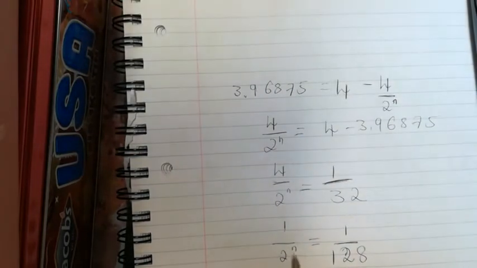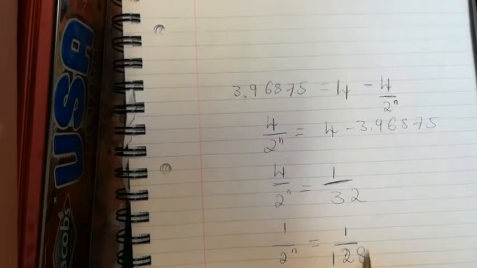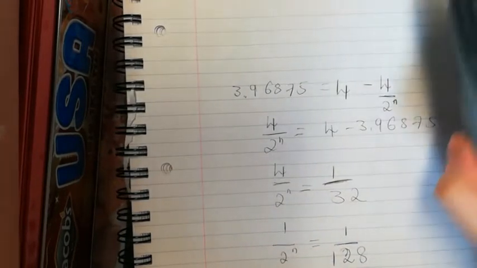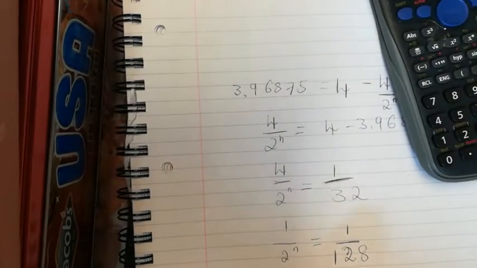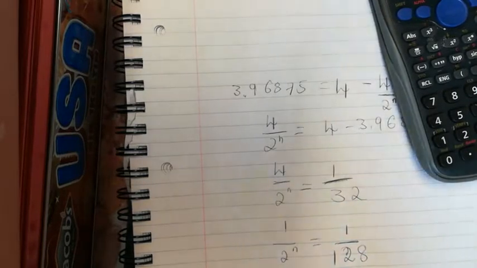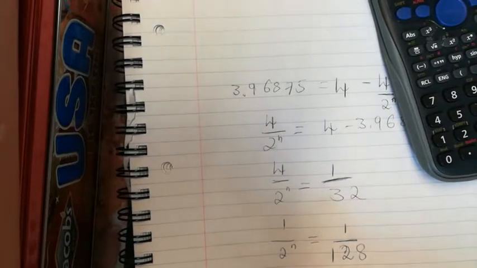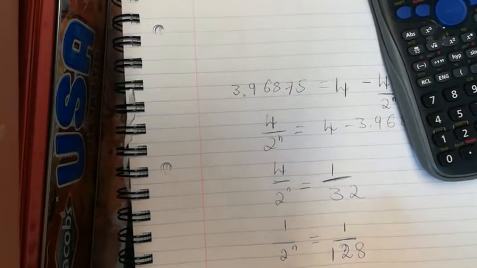So 2 to the power of something is equal to 128. We can bring them both above the line because they're both under 1. So 2 to the power of n is equal to 128.